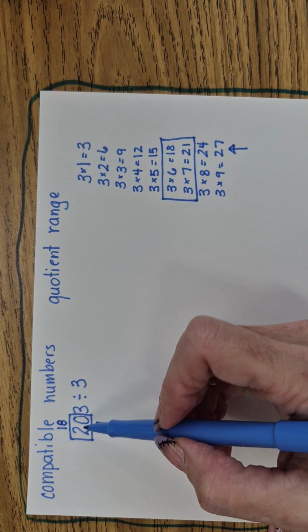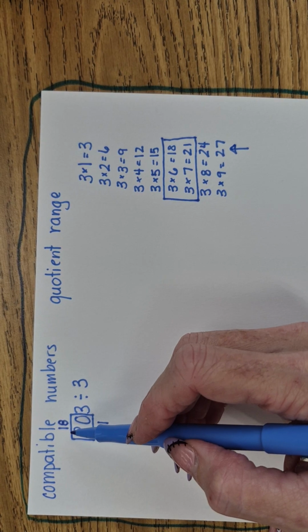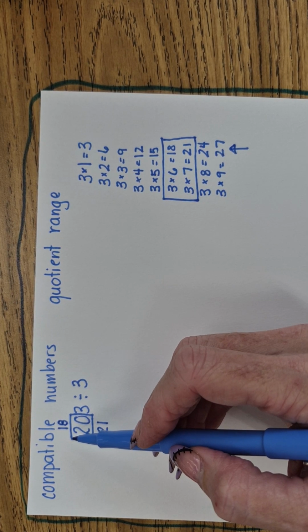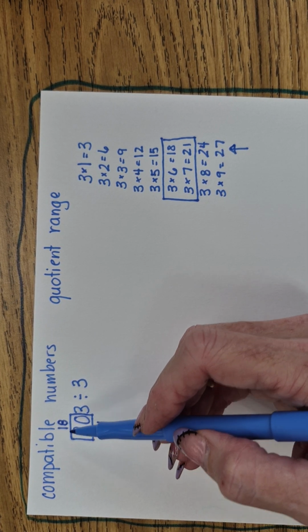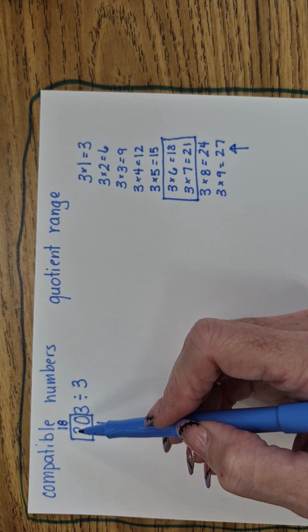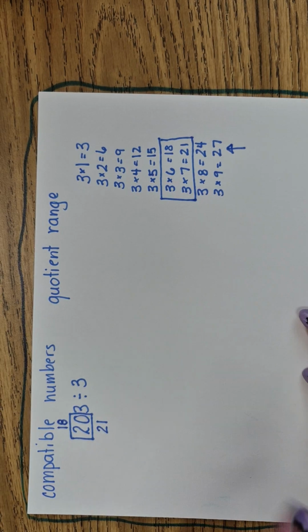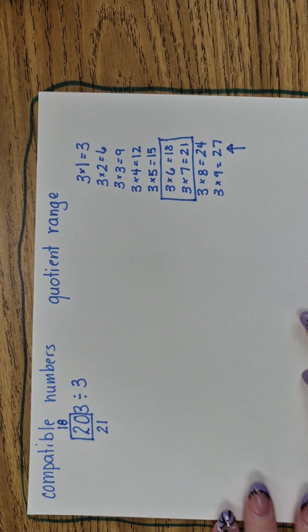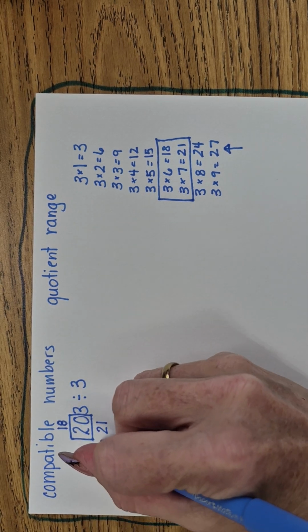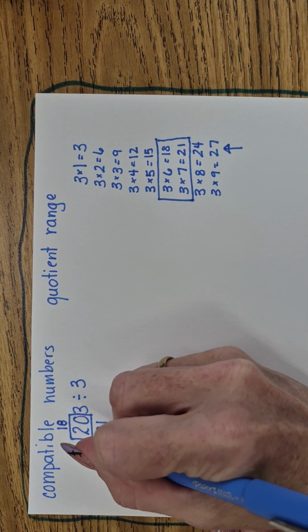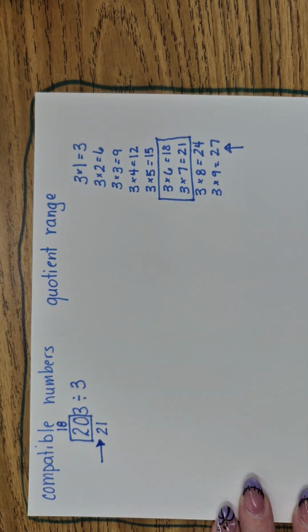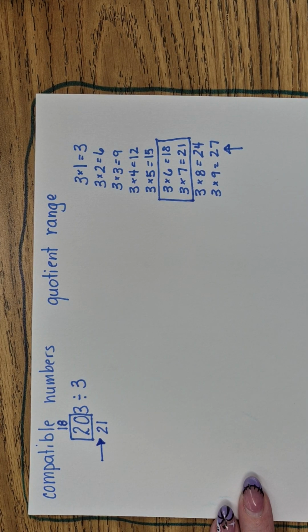Now, when we look at this, in order to determine which compatible number the answer will be closer to, we look at the steps between. So it is 2 steps from 18 to 20, or 1 step from 20 to 21. So this is where our answer should be closer to. So when we have our range, we also know that it will appear closer.